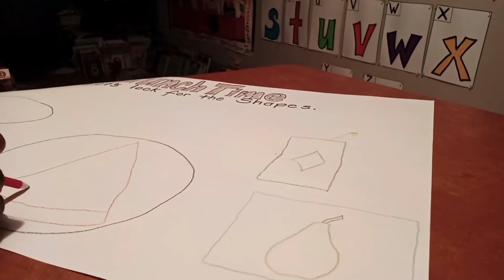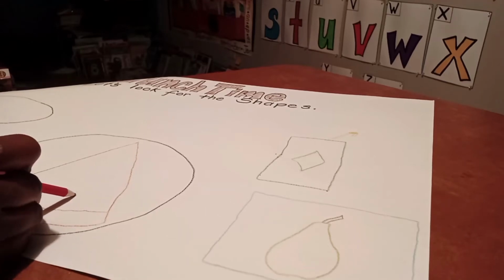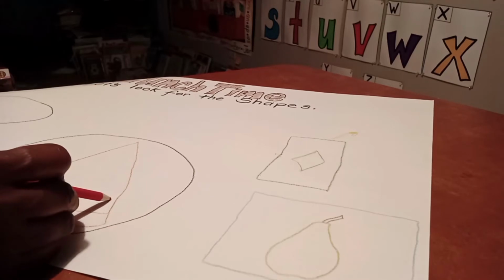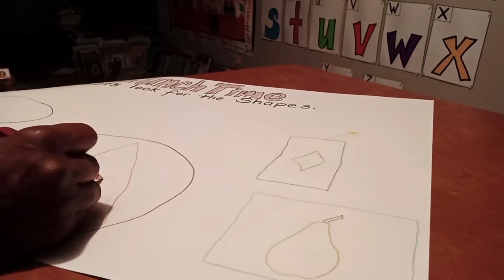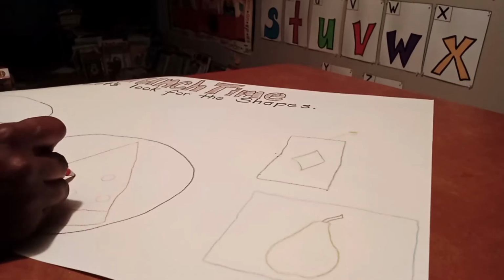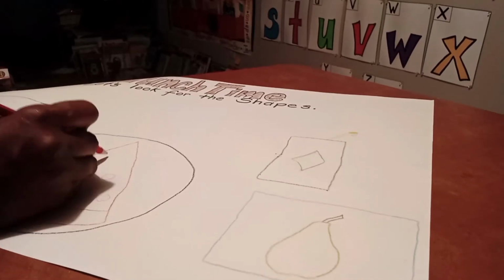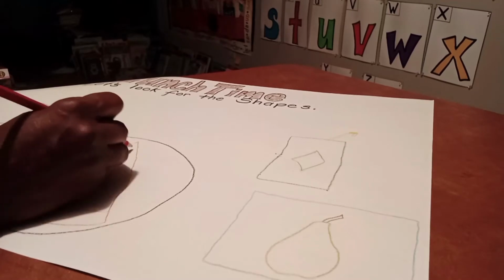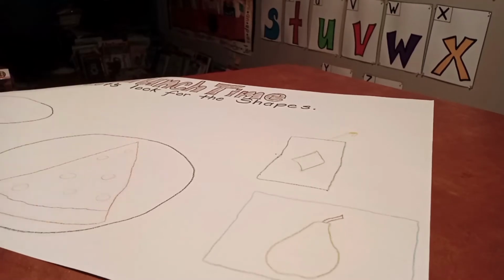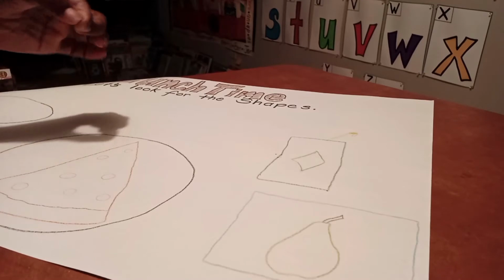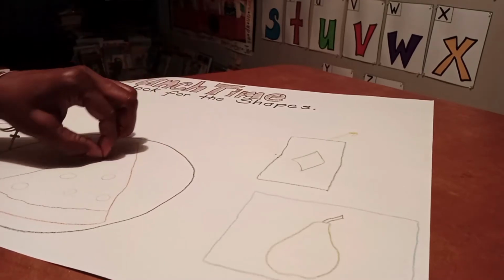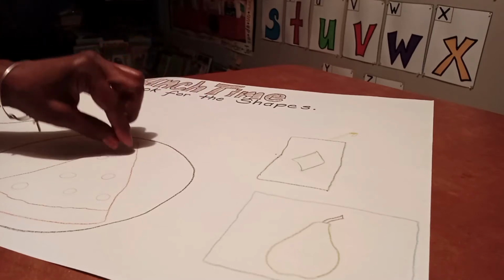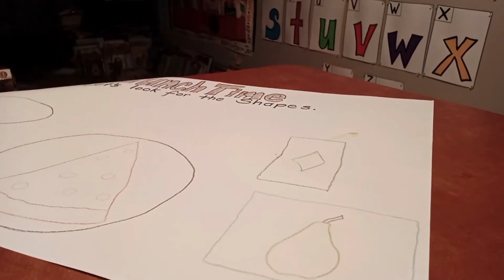I'm gonna go really light with this red. And what do you think I'm making? You're right, pepperoni. Some of my friends don't like pepperoni. They want to pick them off, and put them outside of the plate because they don't want it there and they don't even want it on their plate.